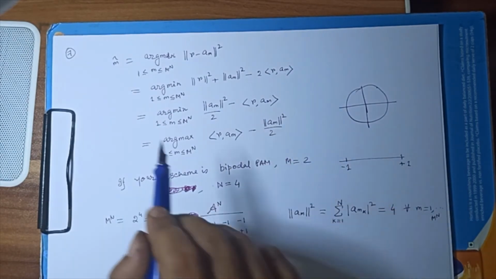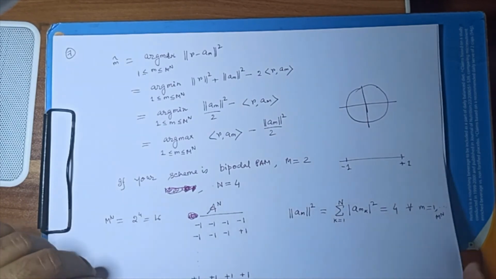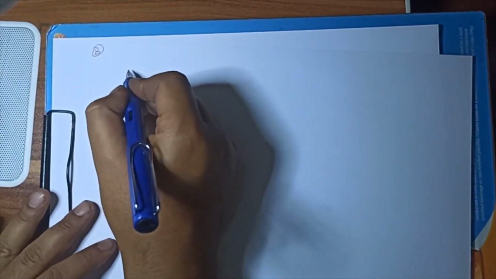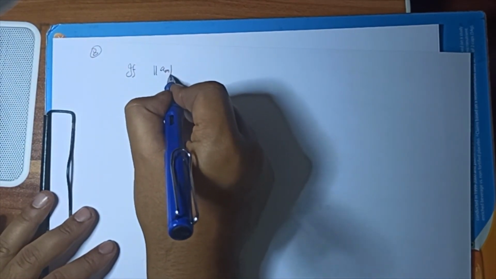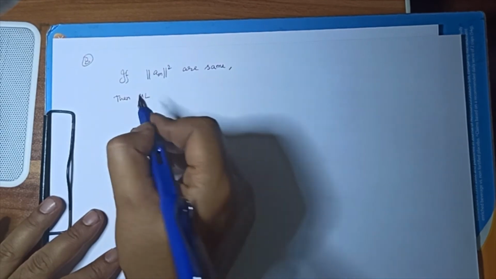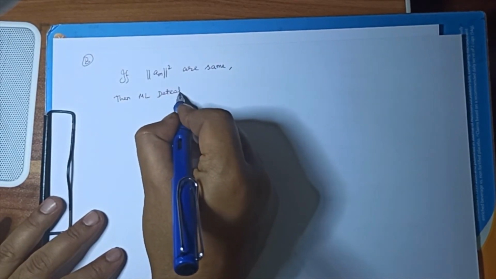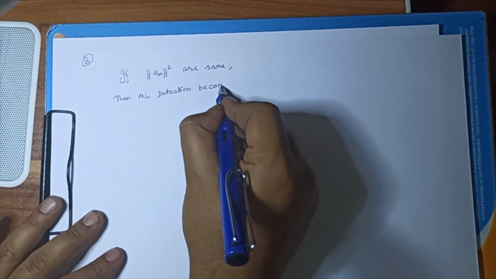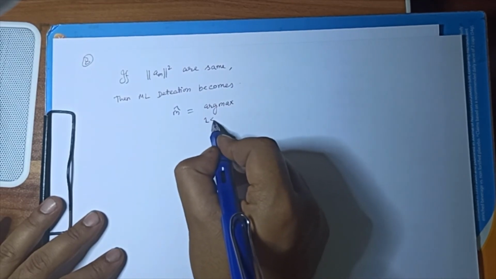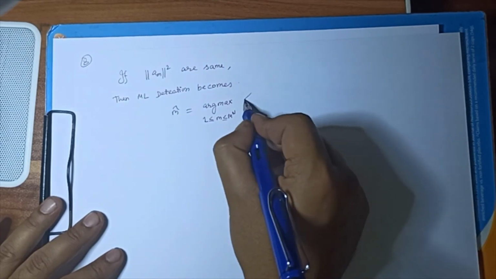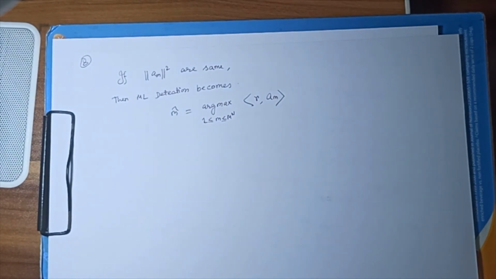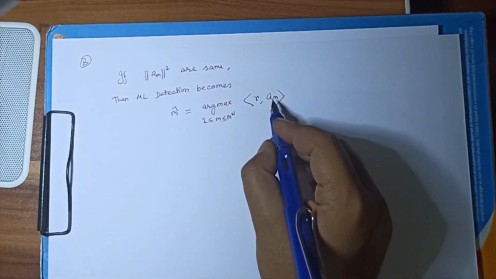But if the energy is the same, if all am squared are the same, then the ML detection becomes argmax for all m of simply the inner product between the n-dimensional vector r and the n-dimensional vector am.